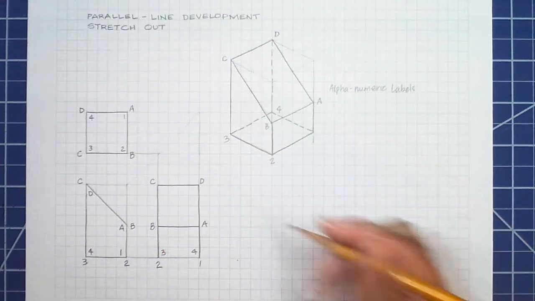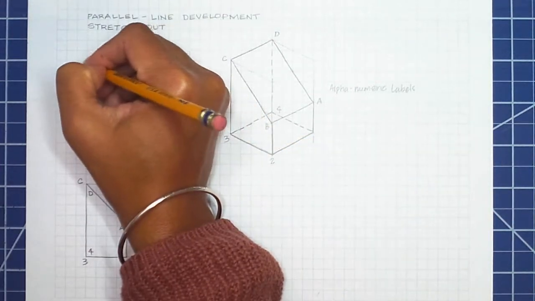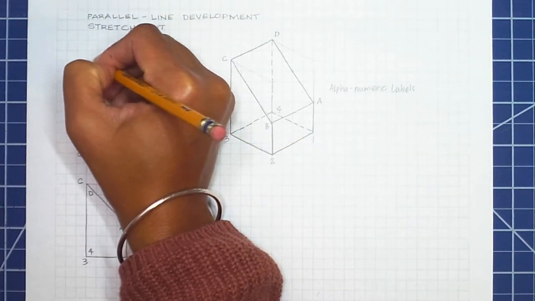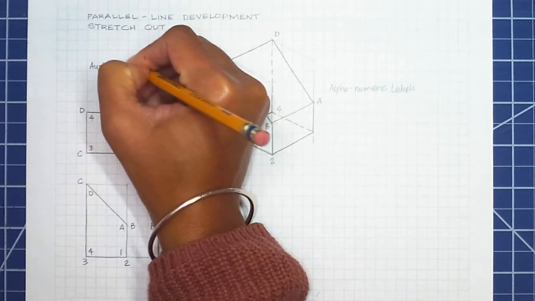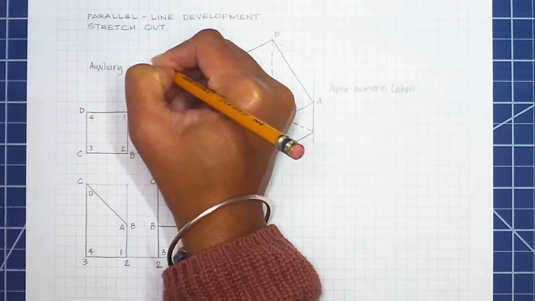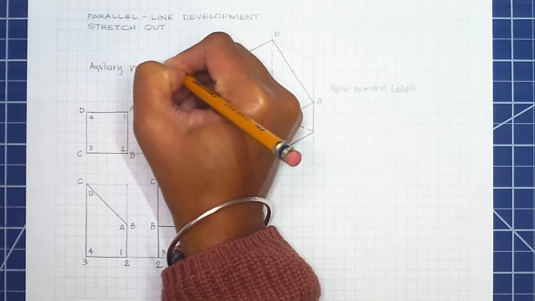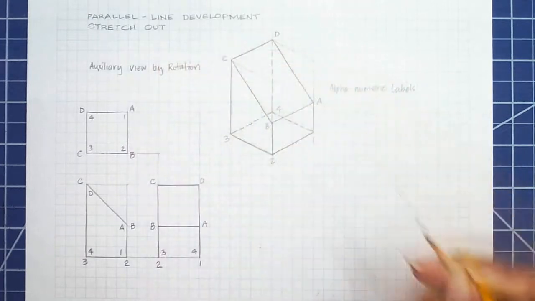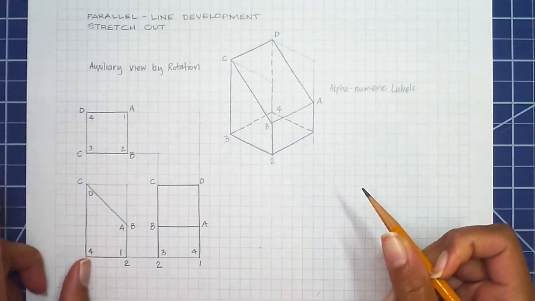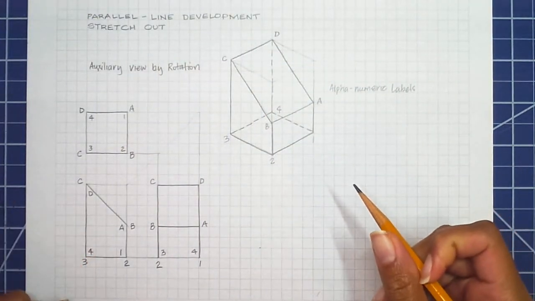The next thing we're going to look at is our auxiliary view by rotation. We've looked at auxiliary view by projection, so now we're going to look at auxiliary views by rotation.